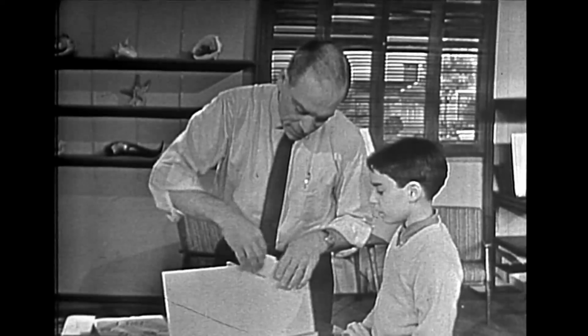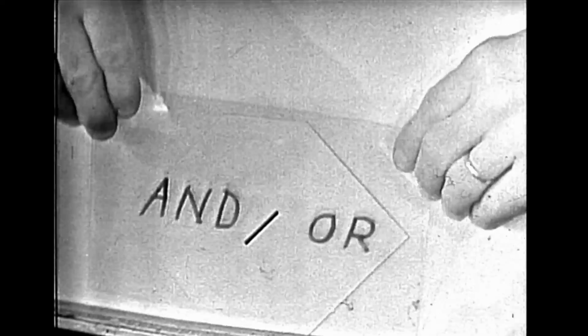What if I did it like this? Doesn't mean anything until I put that up there. Then what does it mean? It means either one. One or the other. So you see that a line, or a series of dots, can mean a tremendous number of things if we just agree on it.